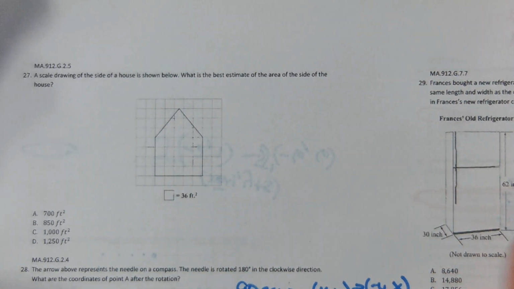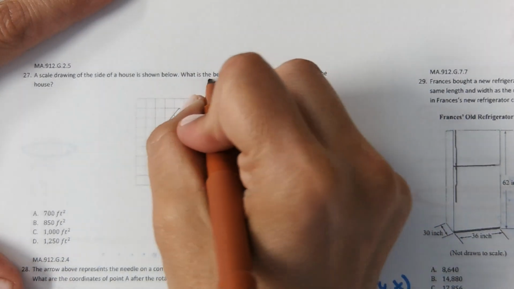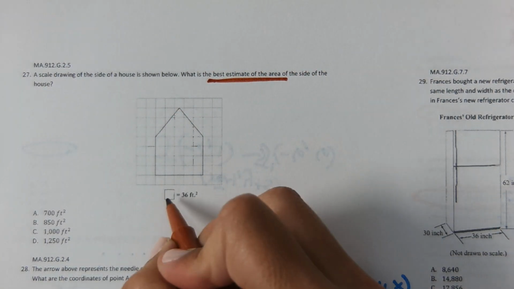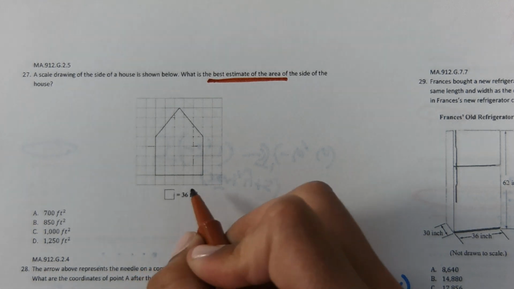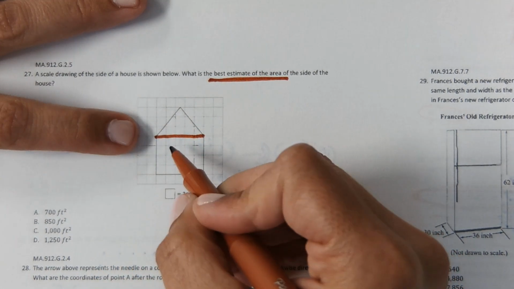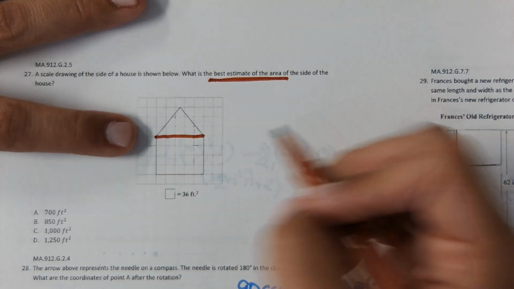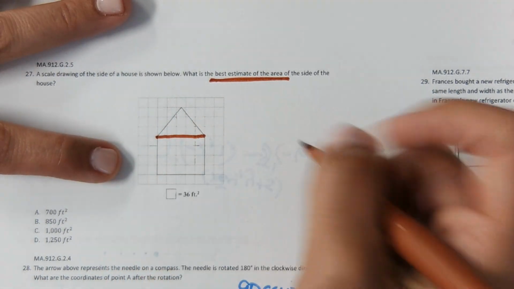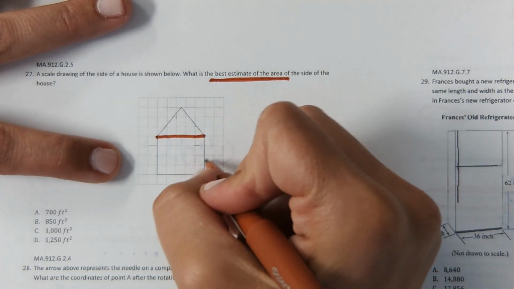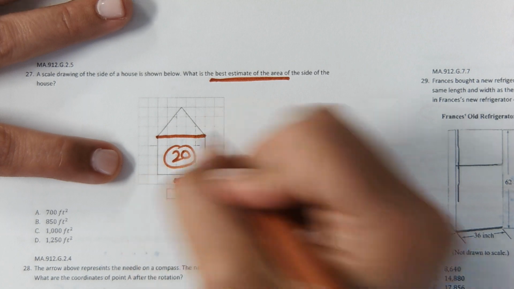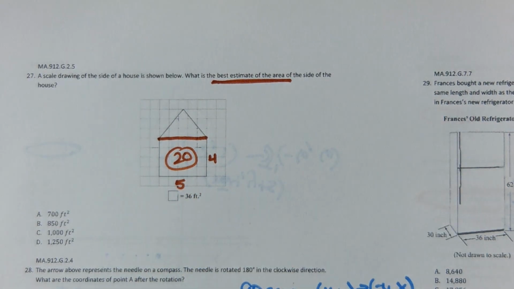So here it says you have a scale drawing of the side of a house. What is the best estimate of the area of the side of the house? And it says each little square is 36 feet squared. So what we're going to do is just find the number of squares, the area in squares, and then once we have the area, we can multiply by 36. So I'm going to break it up into two parts, a rectangle and a triangle, and find the area of each. So for this rectangle, there's 4 units here and then 5 here. So 4 times 5 would be 20, so there's 20 squares here. You could also count them, I guess, if you wanted to.